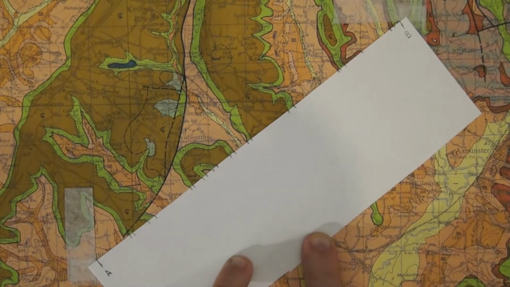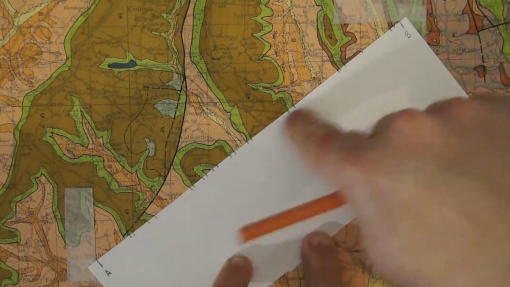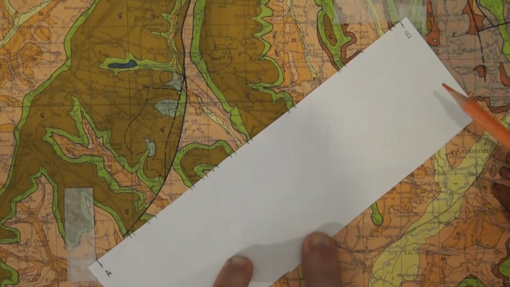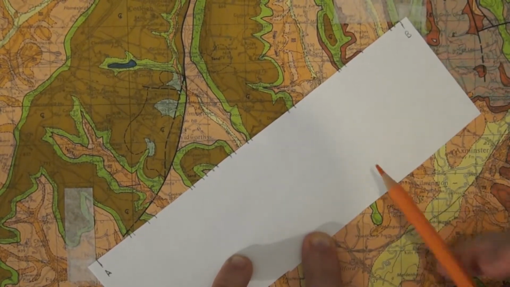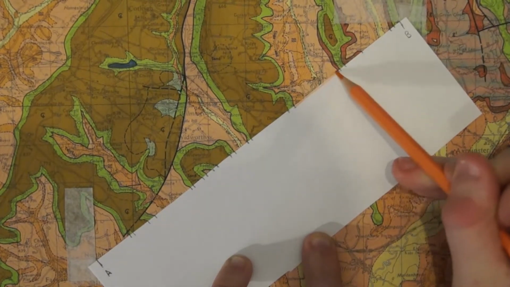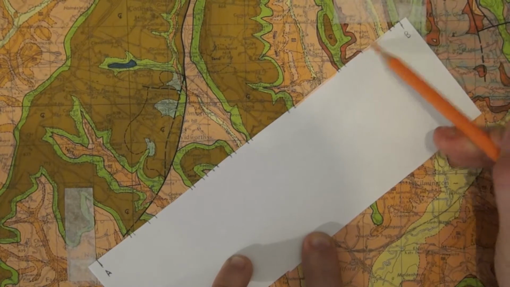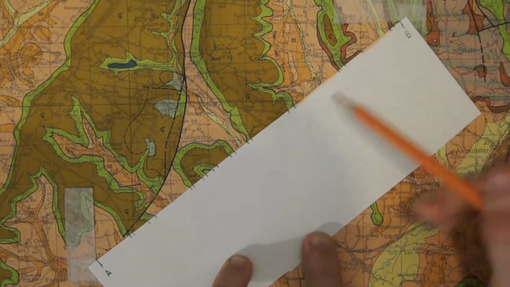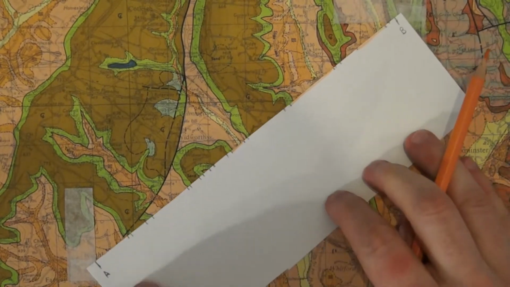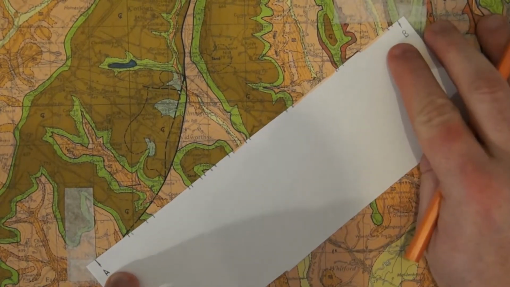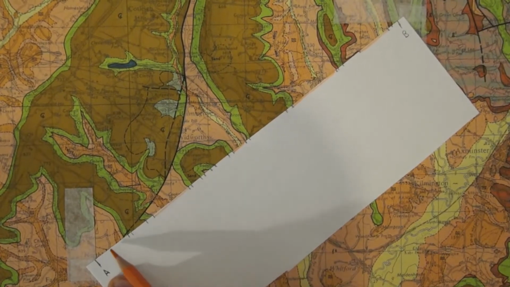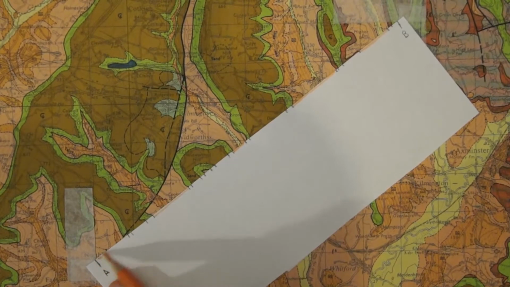Now what I'm going to do is, because at the moment I've just got these little marks, and if I move that I'm not going to know what these marks represent, which rock types are intervening. So what I'm going to do is colour a very thin strip on top of my cross-section strip of paper, just so I know what rock type is going to exist between the contacts that I've drawn.